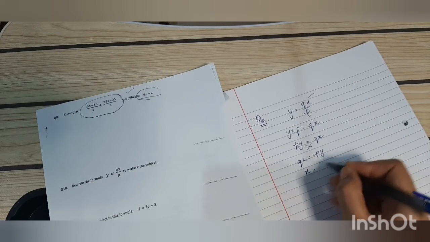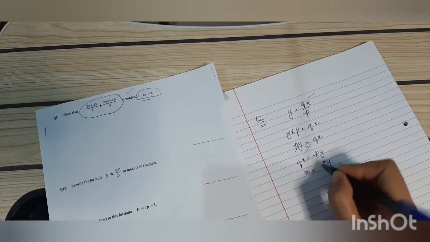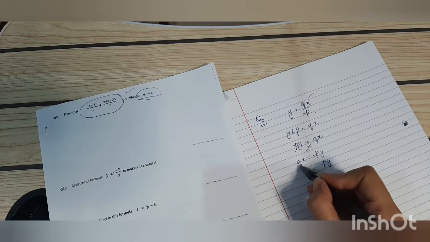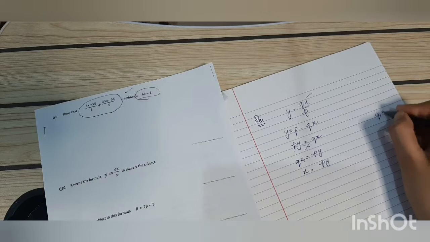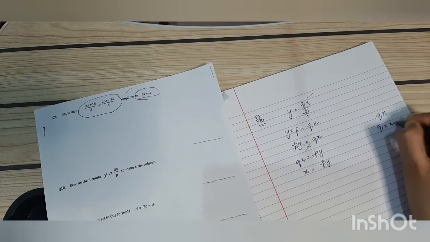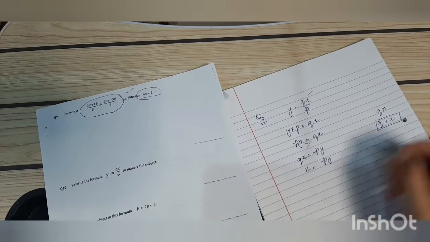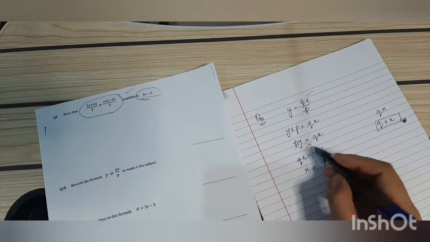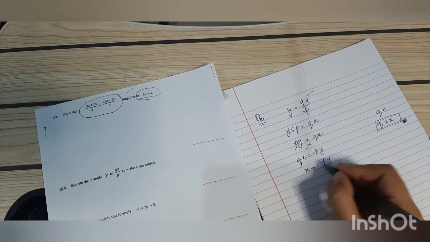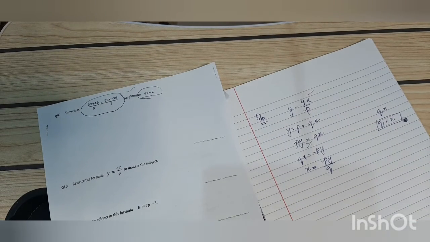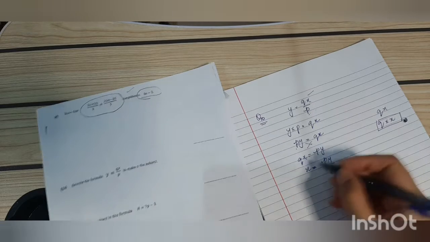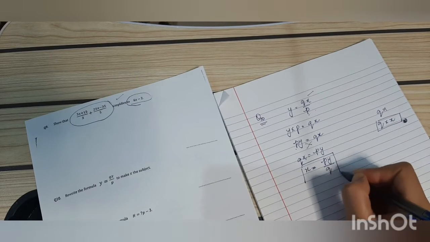x is equal to py. Here they are being multiplied. qx means q and x are being multiplied, but when it goes to the other side of the equation it will be divided. So it will be written like this, py by q. This is the answer.